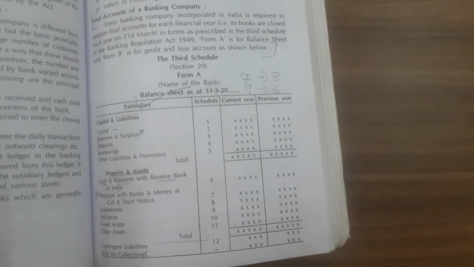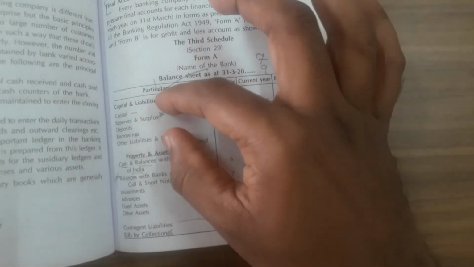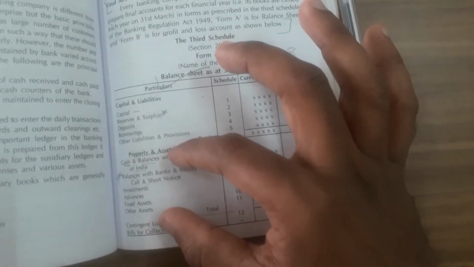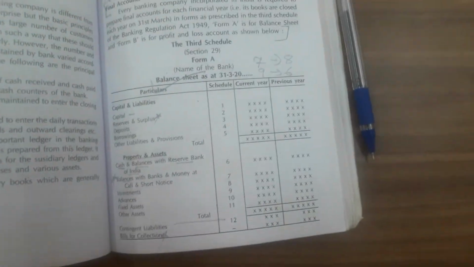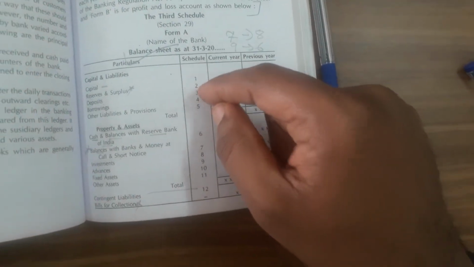Okay, students, first we will understand the format of your bank accounts, that is with regards to your balance sheet. Clear? Now, what is the balance sheet consisting of? It is consisting of two parts. One is capital and liabilities and another one is property and assets. They have given us the schedules which you have to write in order itself. You can't jumble it in your question answer sheet or in your marks in your book.